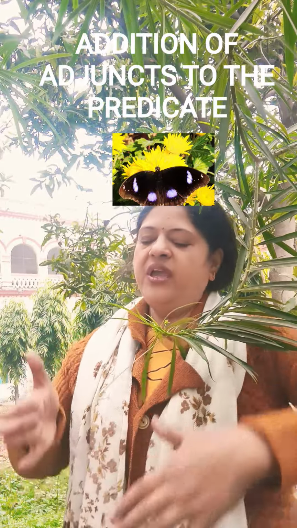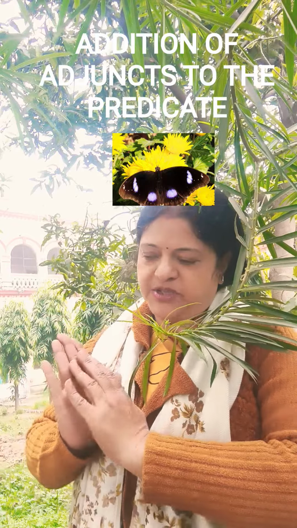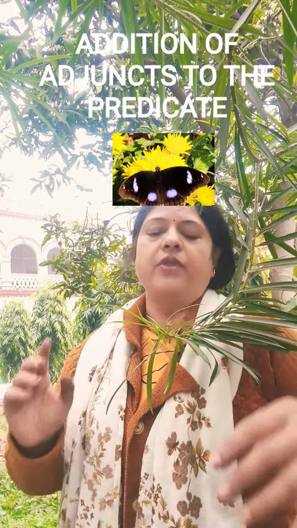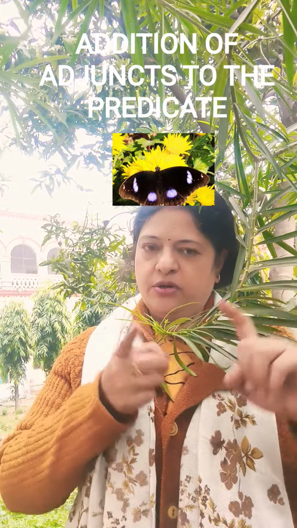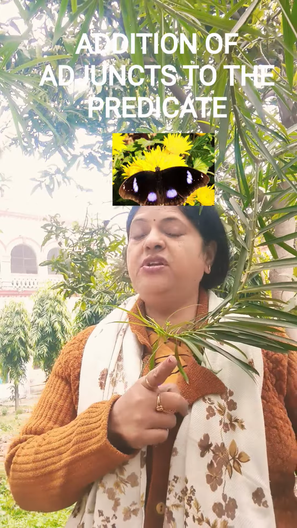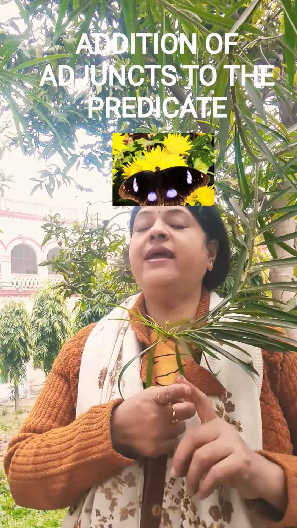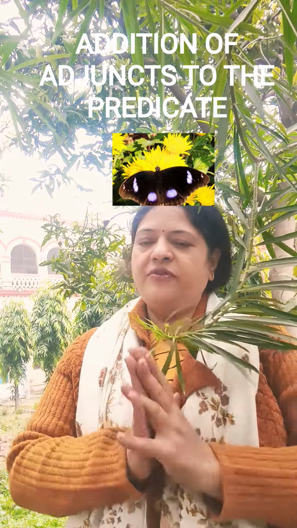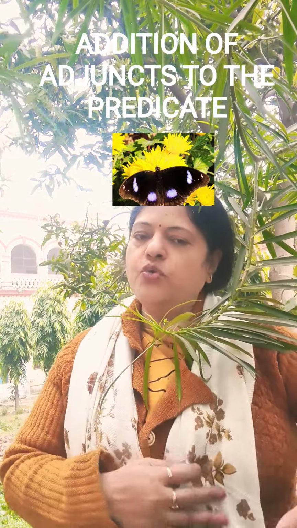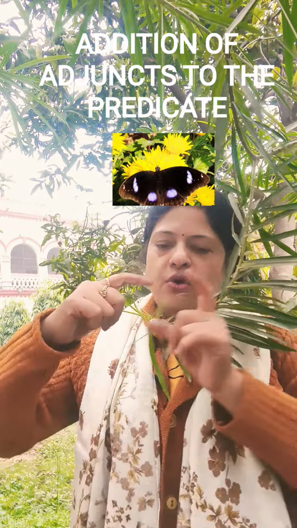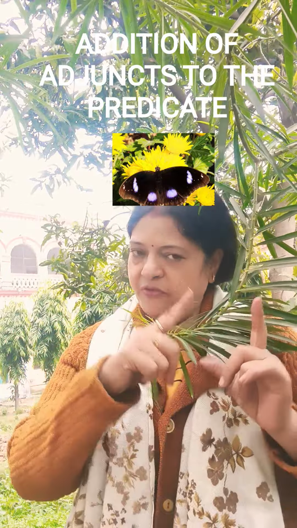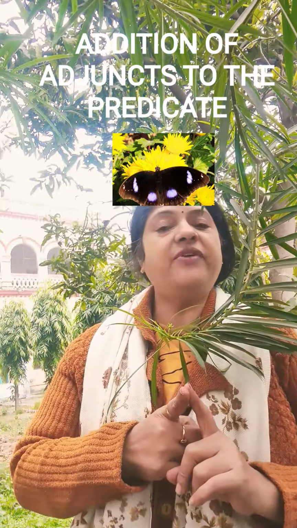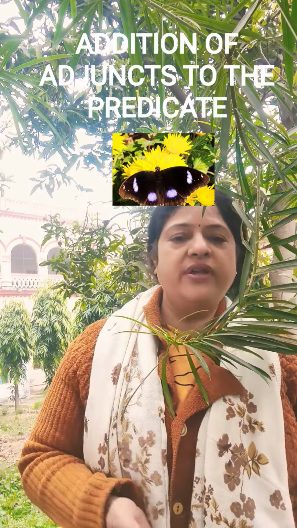Now we can add a phrase to it too. If I say, he fell, subject he, verb fell, and then we are adding a prepositional phrase, a phrase starting with a preposition, but actually it is working like an adverb. So if I say, he fell into a deep well, he fell is subject and verb, and into a deep well is a phrase. But this phrase is talking about how it happened.